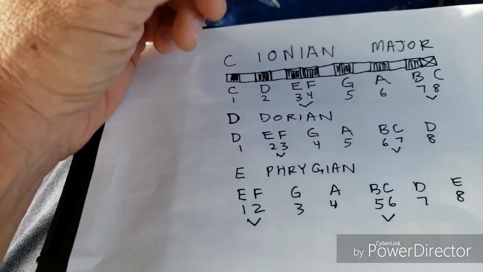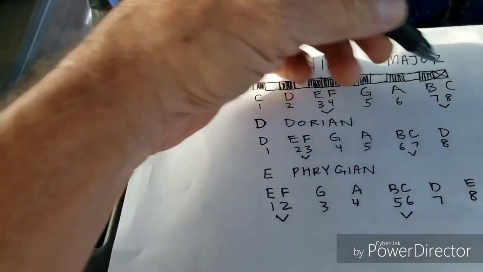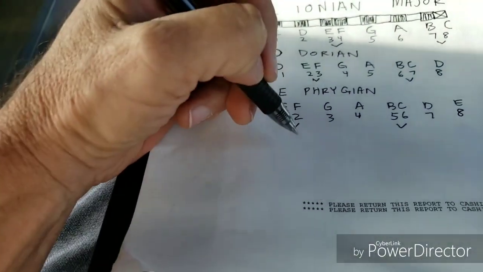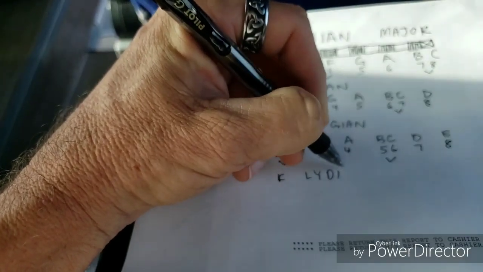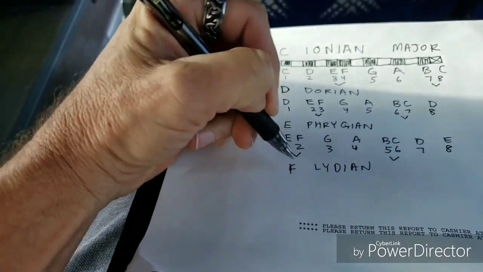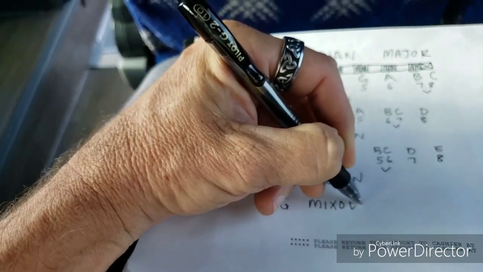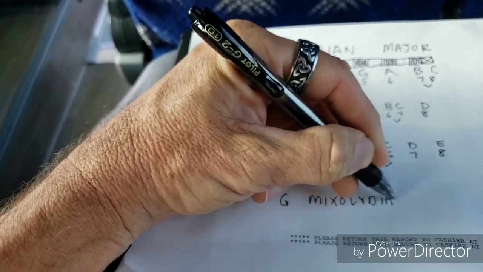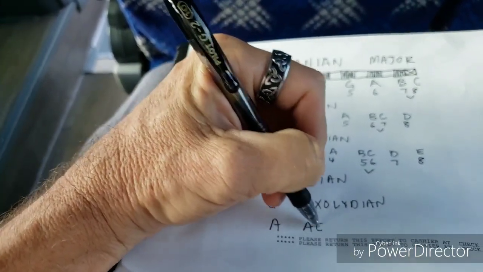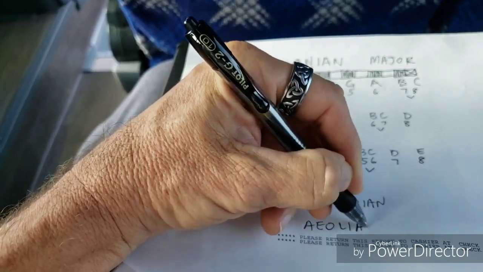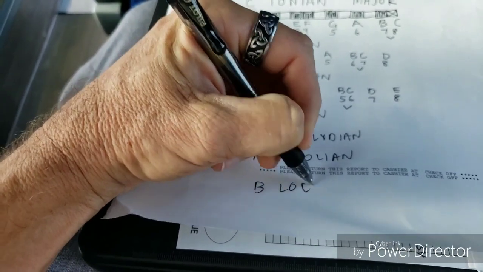Anyways, you'd have to actually write it down. If I wrote it down, I could figure it out. But the key to remember is these intervals are what make the mode sound different. So let's just go along here and finish this real quick. F is Lydian. Okay. G is Mixolydian. Okay. A is Aeolian. And B is Locrian.